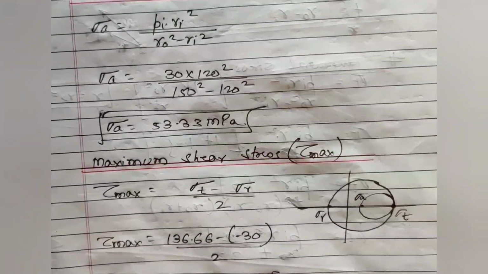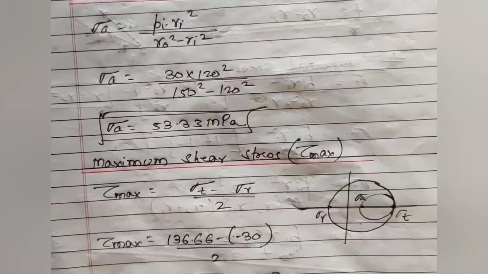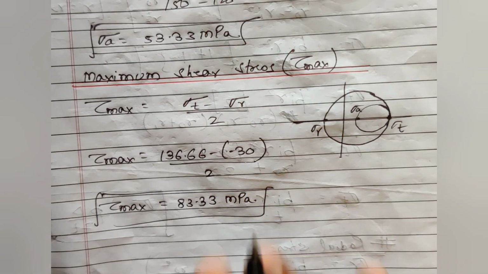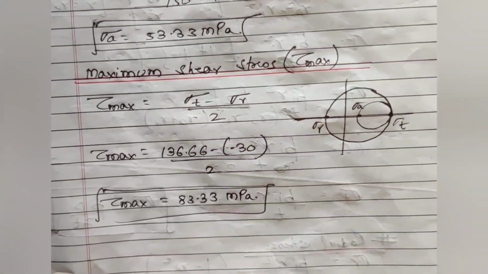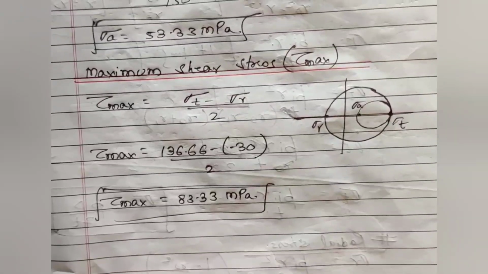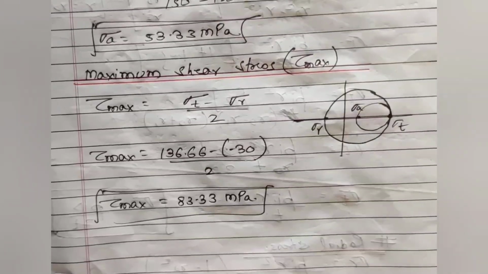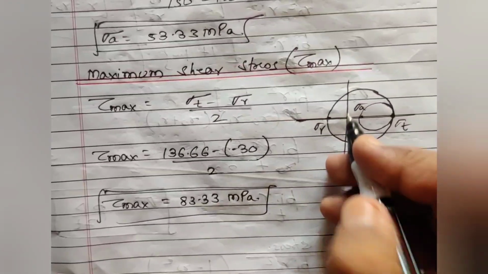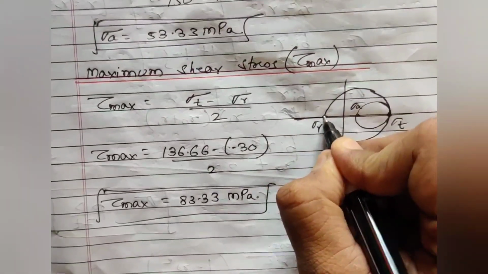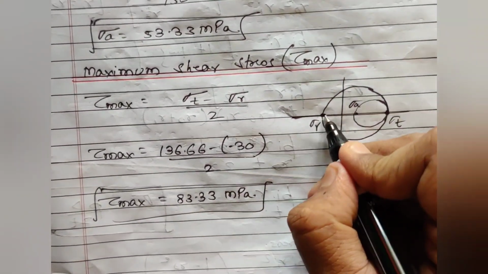Now maximum shear stress: for that we have to plot down the Mohr circle. We know maximum shear stress will be the difference of the maximum normal stresses, and maximum normal stresses are which ones? Your radial stress is on the negative side, and it is less than axial.